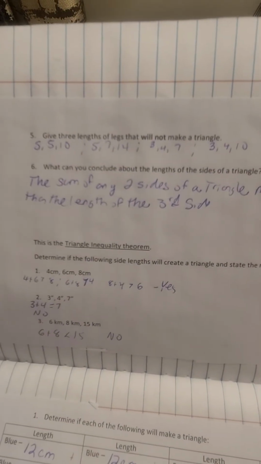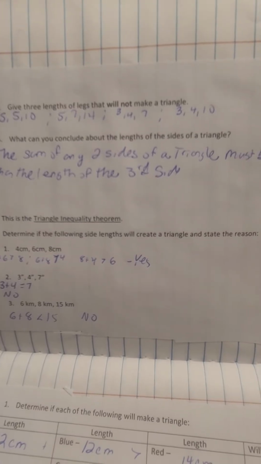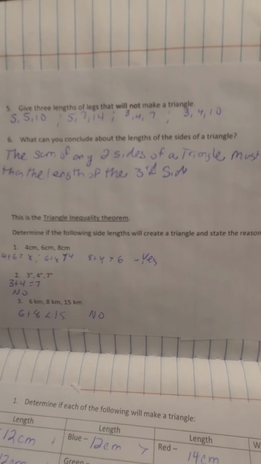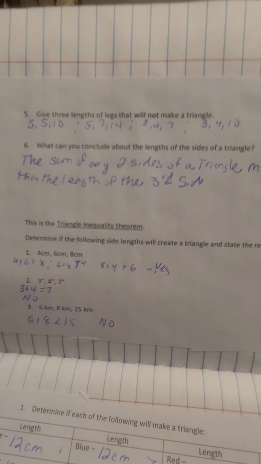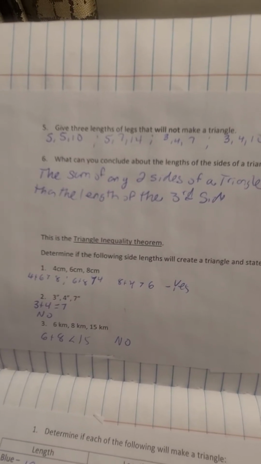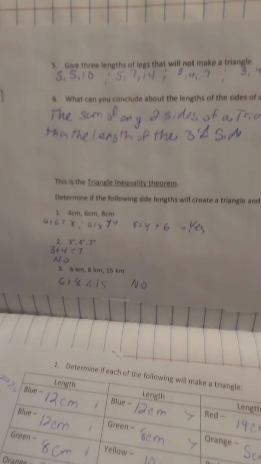Then we did some work in the book to give us some examples and learn on. We was given different legs with the pasta noodles because we don't have the little tools, and just try to work them out and see exactly what size you can use as well, and what would make a triangle or not.